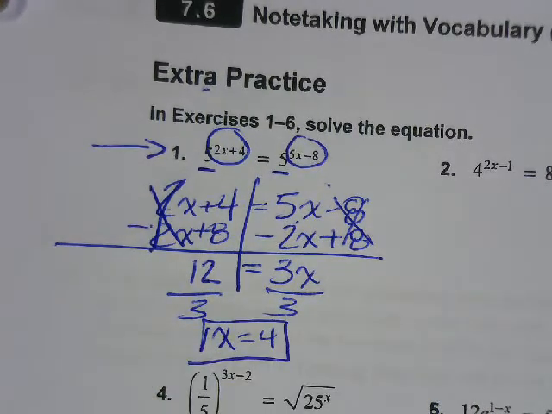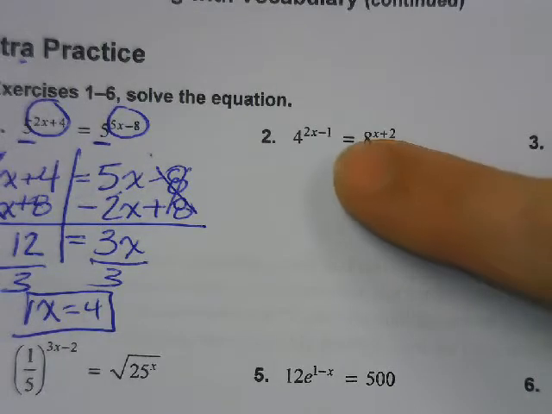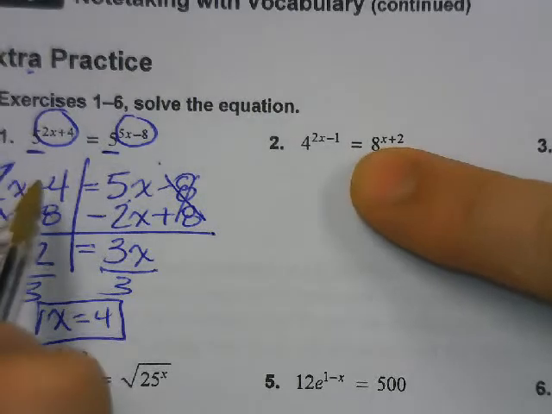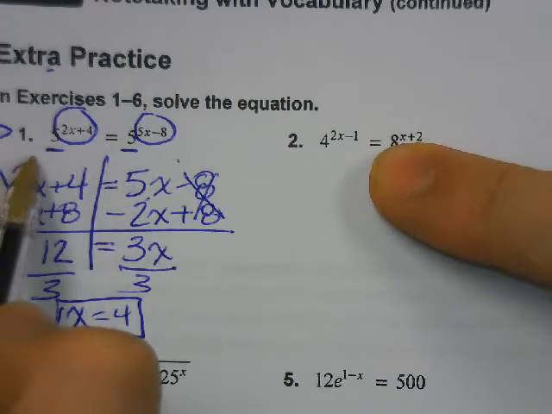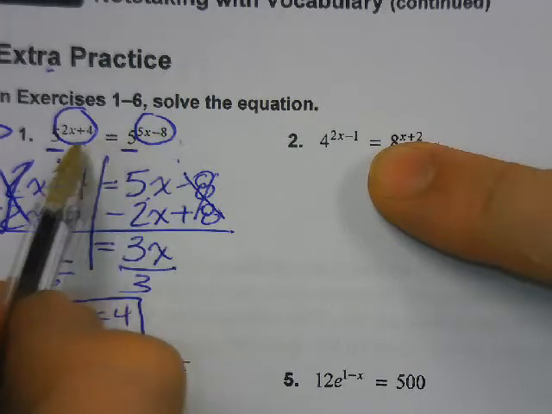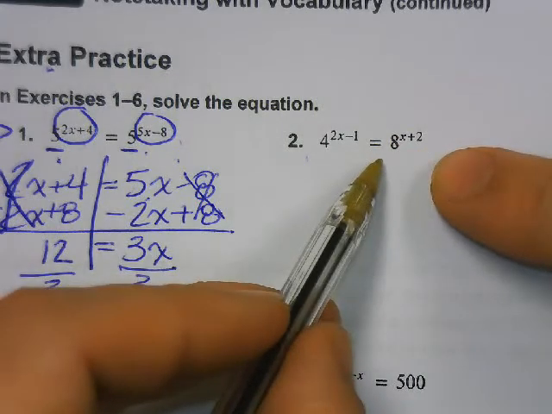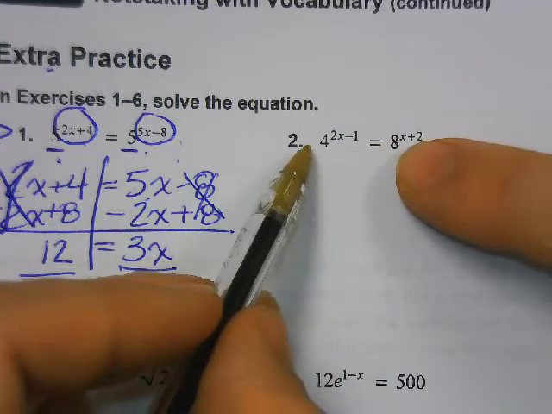For number 2, the problem immediately starts out with bases that are not alike. So here it was very simple for me just to take the 2x plus 4 and the 5x minus 8 because both of my bases were 5. But here I have a base of 4 and here I have a base of 8. So I'm going to have to break 4 and 8 down to 2.